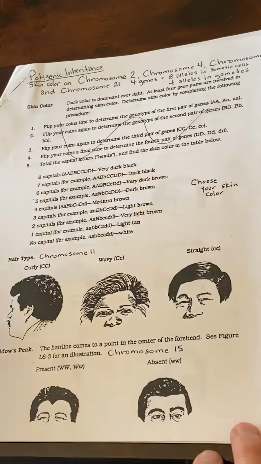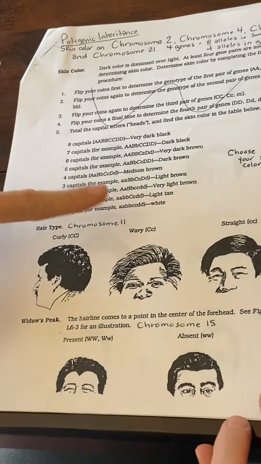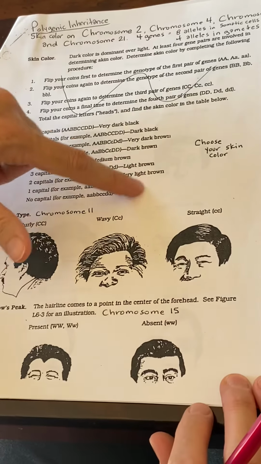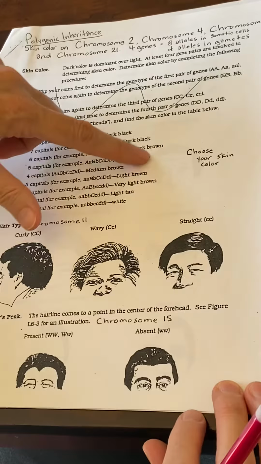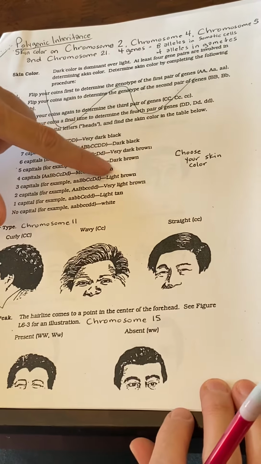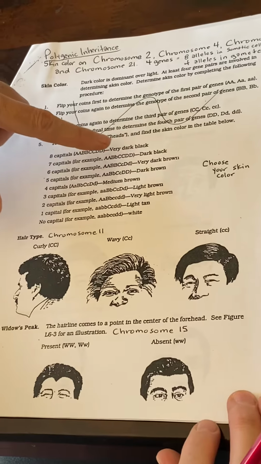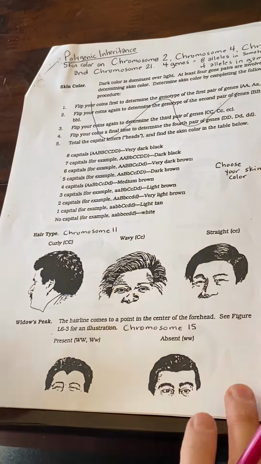And this is usually based on ethnicity. So Caucasians are usually in the light brown to white. Medium browns to dark browns are usually Latino, and black to very black are usually African American. So go kind of by that scheme.